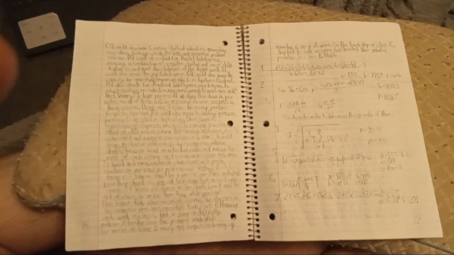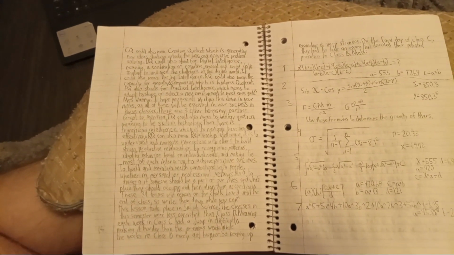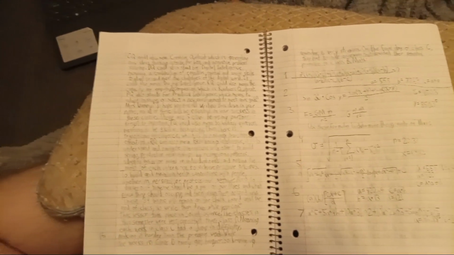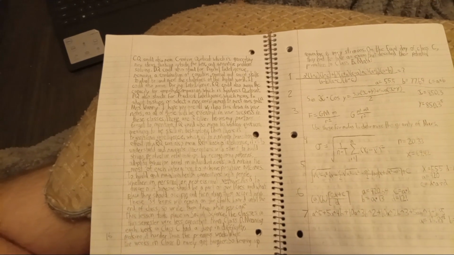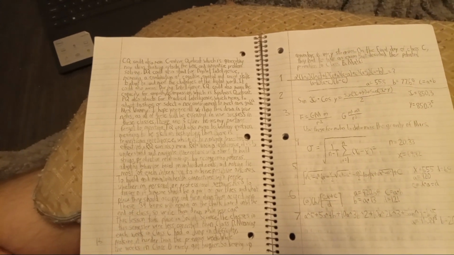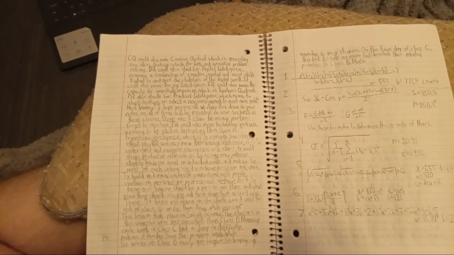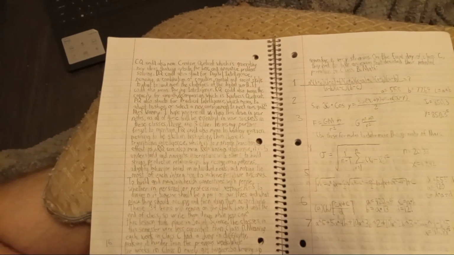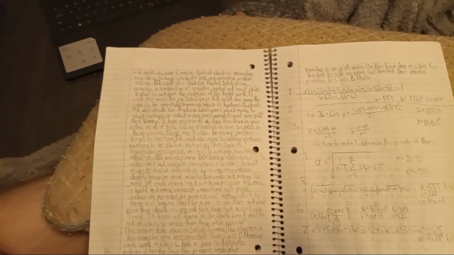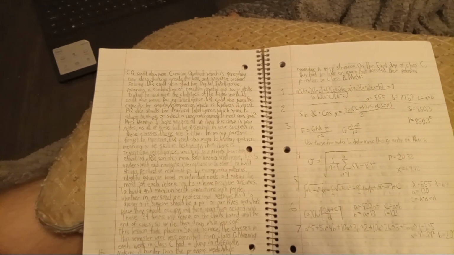CQ could also mean creative quotient, which is generating new ideas, thinking outside the box, and innovative problem solving. DQ could also stand for digital intelligence, meaning a combination of cognitive, emotional, and social skills to adapt to and meet the challenges of the digital world. It could also mean daring intelligence.